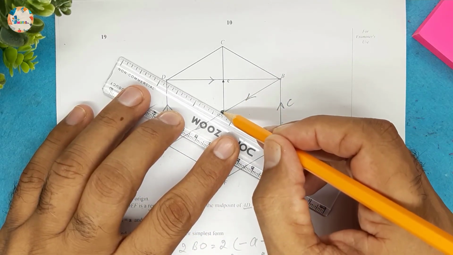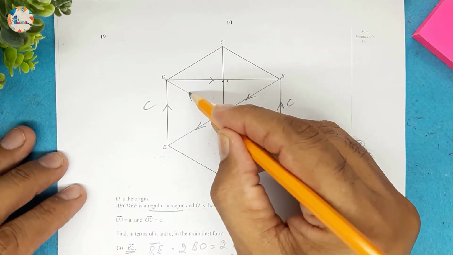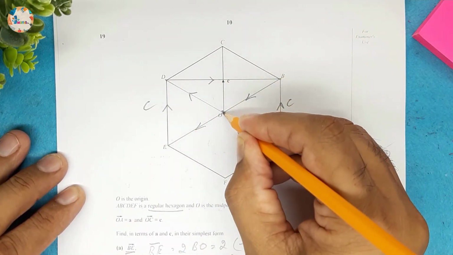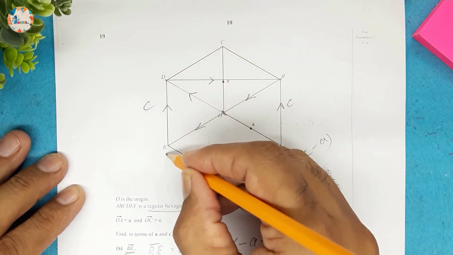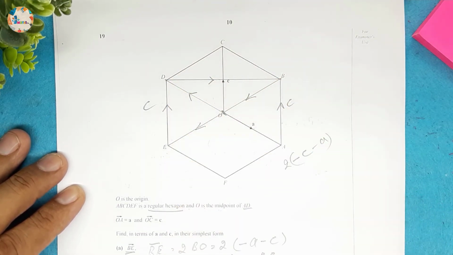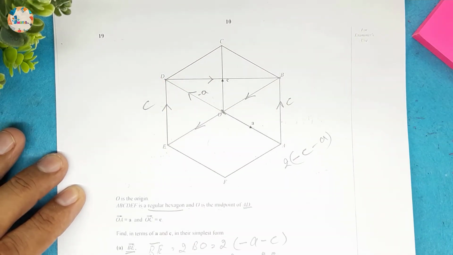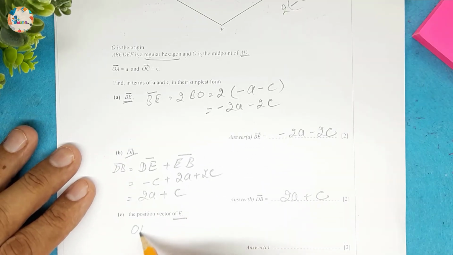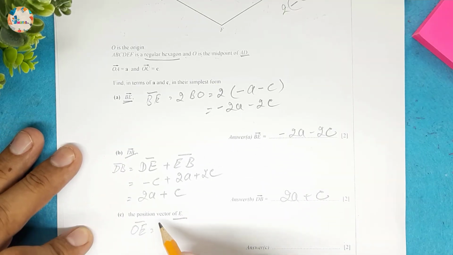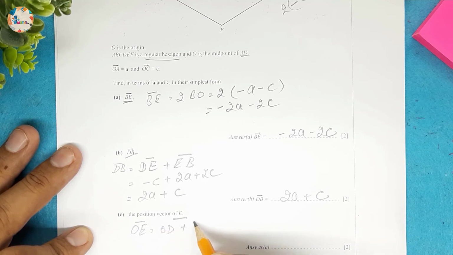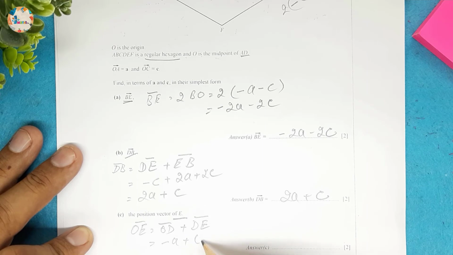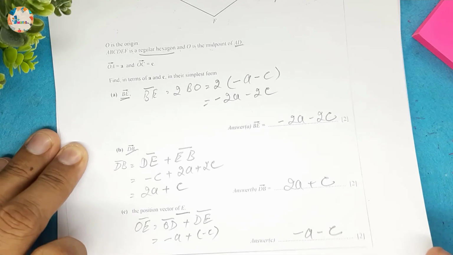This is A, so this will also be A. From here A and minus C, so this will be basically minus A and this will be minus C. So minus A minus C. We can write OE equal to OD plus DE, and OD is equal to minus A plus DE is minus C. So the final answer will be minus A minus C.